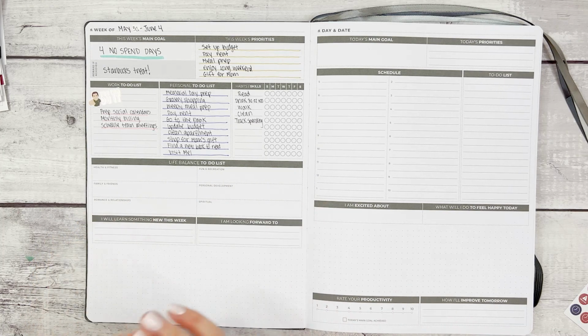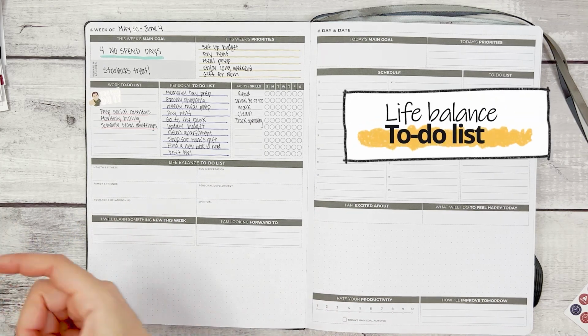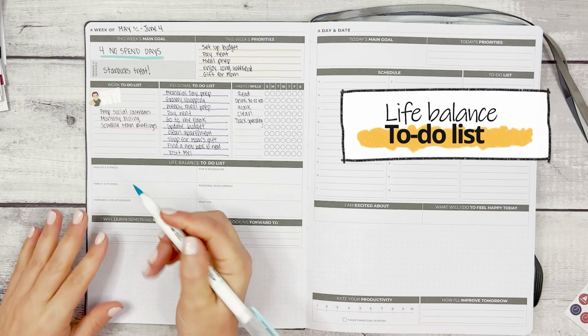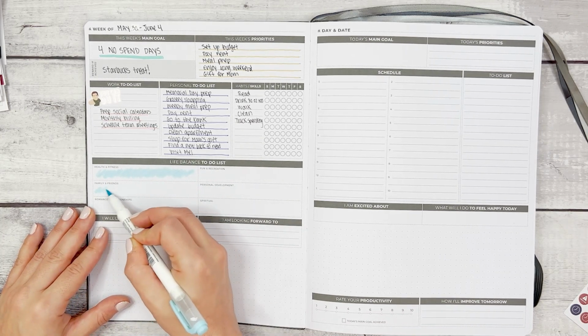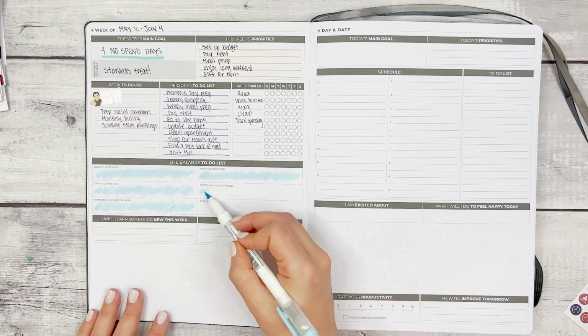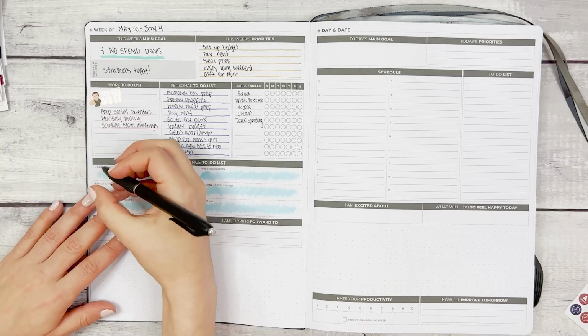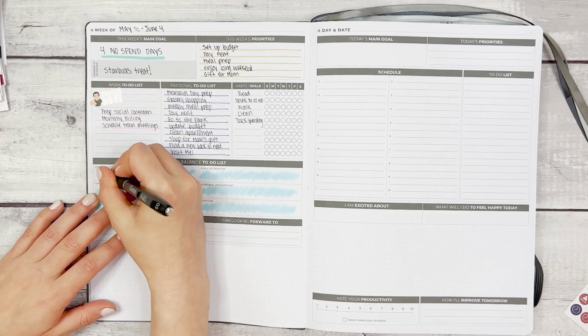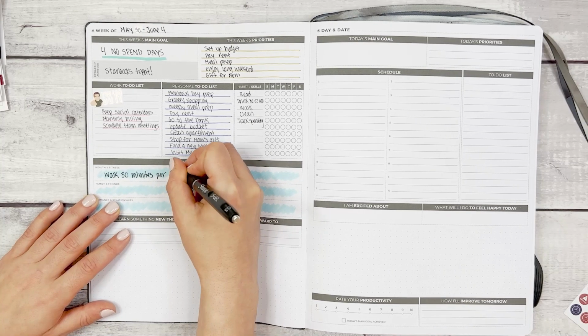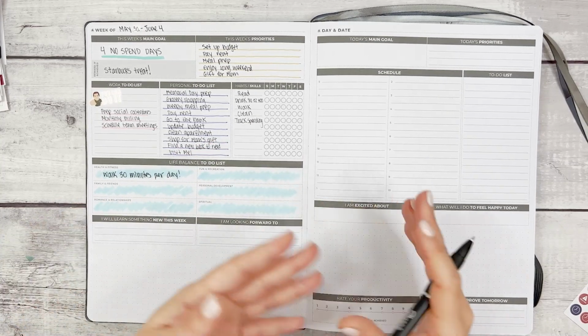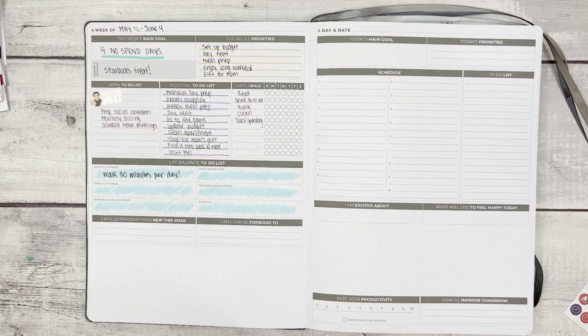Okay, let's look at the life balance to-do list. So I'm going to bring some blue in here to kind of brighten this up a little bit. And we'll of course add some stickers as well. All right, so health and fitness is going to be, let's write walk 30 minutes per day. I work from home, and so I don't always have the opportunity to walk. I don't really walk to a car every day and things like that. So spending time now that it's nicer weather out to walk is really important.